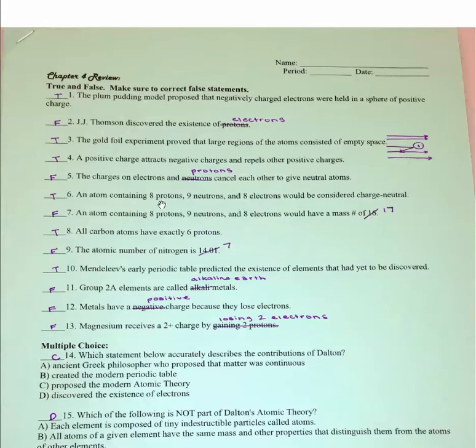Number 6, an atom containing 8 protons, 9 neutrons, and 8 electrons would be considered charge neutral. Absolutely. That would be an 8 plus charge from 8 protons. 8 plus and 8 minus cancel each other out, so that would be neutral. True. Number 7, an atom containing 8 protons, 9 neutrons, and 8 electrons would have a mass number of 16. Now, remember, you get mass number from taking protons and adding neutrons. So 8 plus 9, that's your mass number, protons plus neutrons, is not 16, it is 17, so that was false. Make sure, guys, you're correcting these because that's what you need to do on your test.